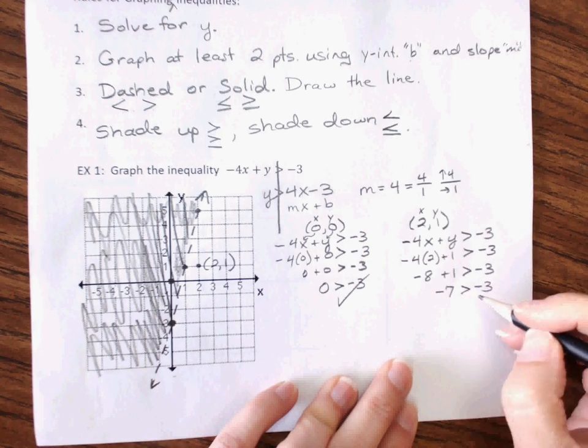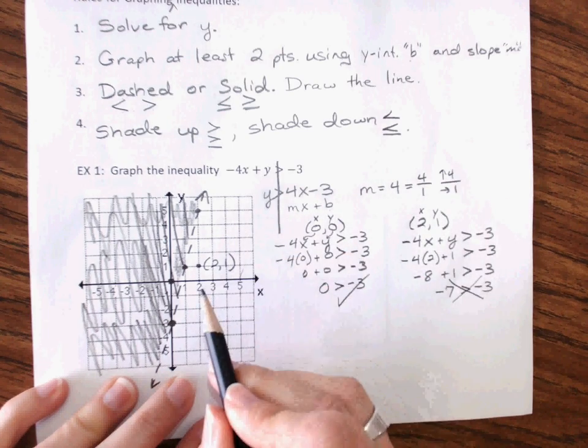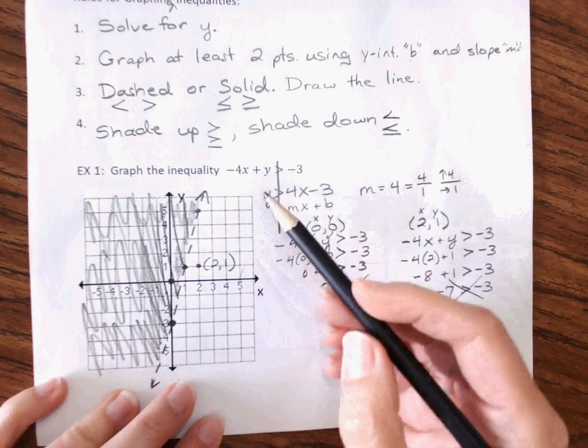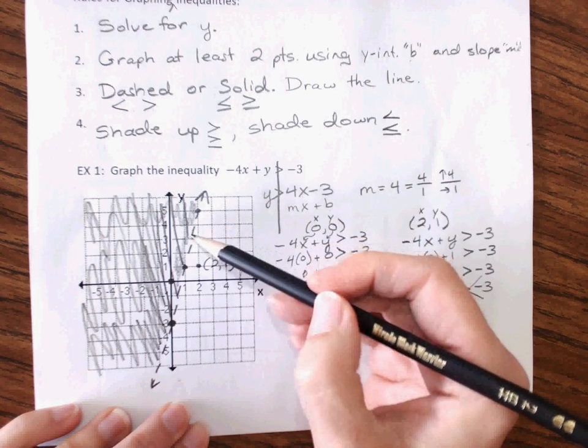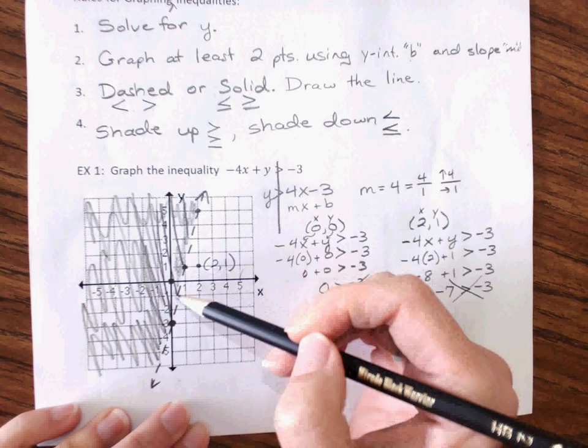Correct. That is not true. All right, this is not true. That means this point out here in the unshaded region is not a solution. None of these points are solutions. Now, if you have a dotted line, the dotted line means that is not included in the solution.